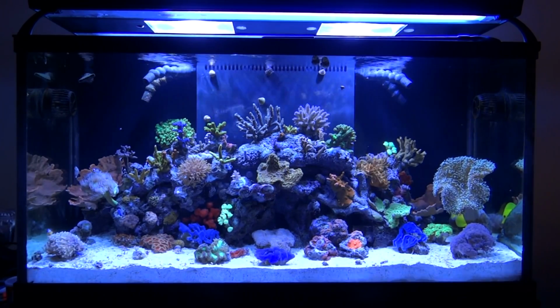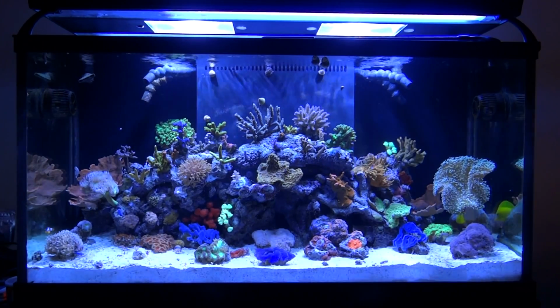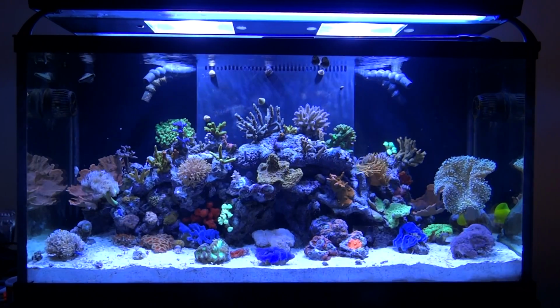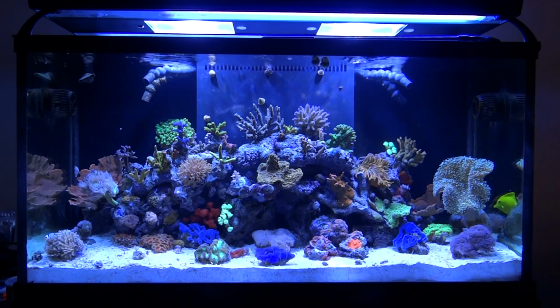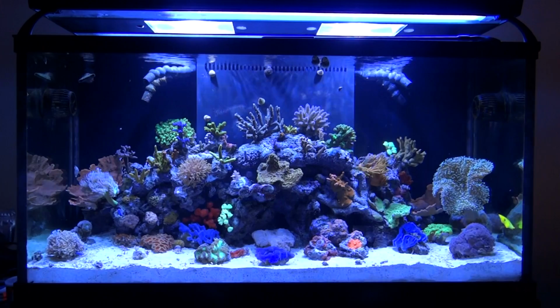I got an update coming up with this tank here, which has a lot of new corals, and I want to talk about the positioning of the corals as well as some of the future plans that I have. And I also want to release a video on how to properly set up a refugium down below. So you guys definitely want to stick around.